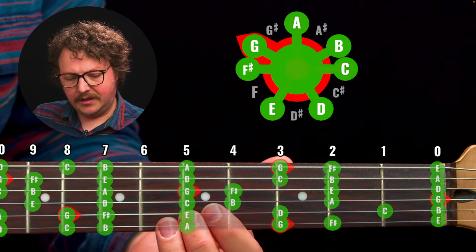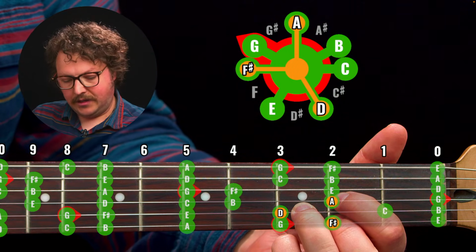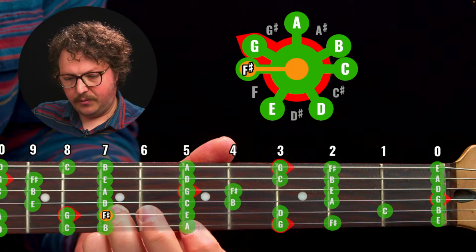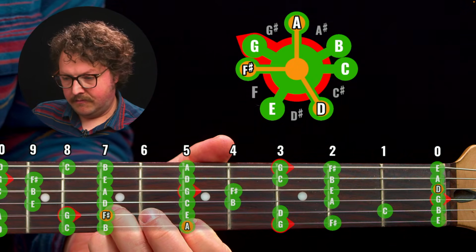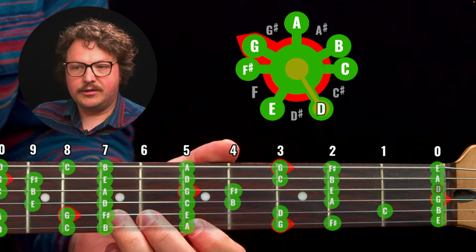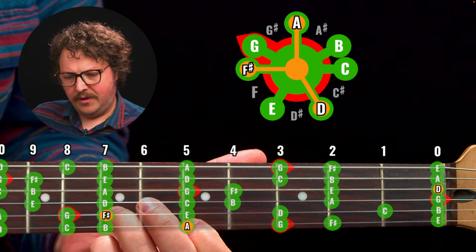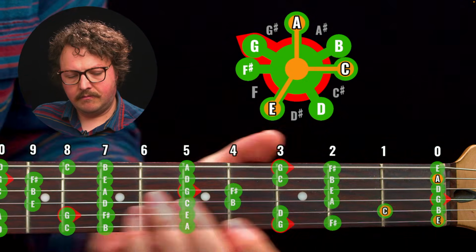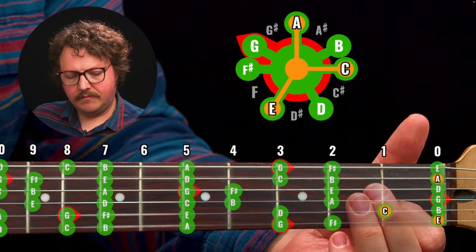Well, maybe I can do the same thing here if I play a D. Instead of playing this, maybe I could play D right here, and then I could play F sharp and A up here. I'm still playing a D major chord. I'm still playing D, F sharp, and A. But I'm having a little fun with it. So if I go, that's kind of cool.